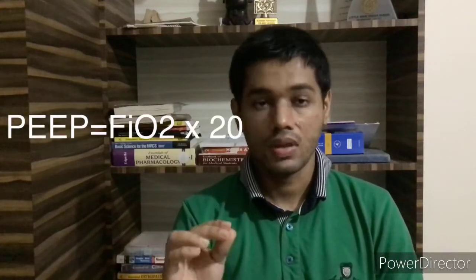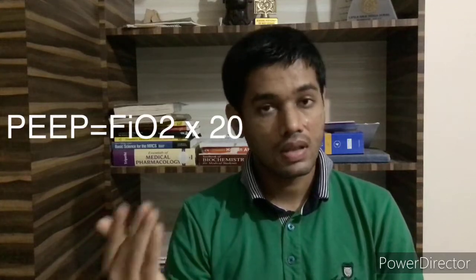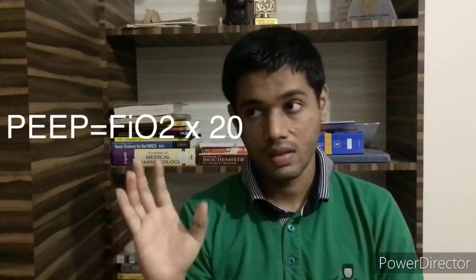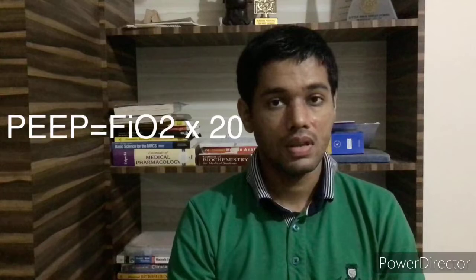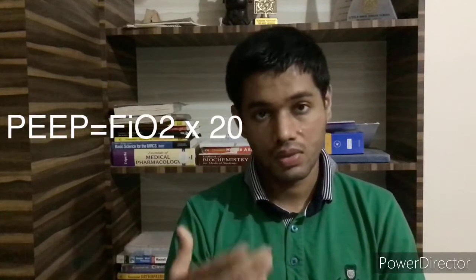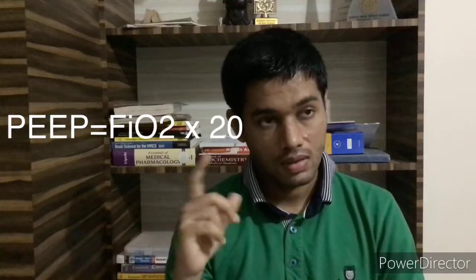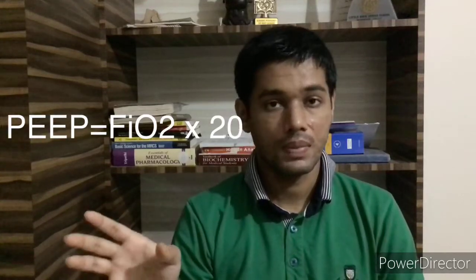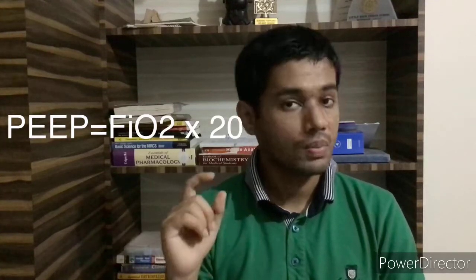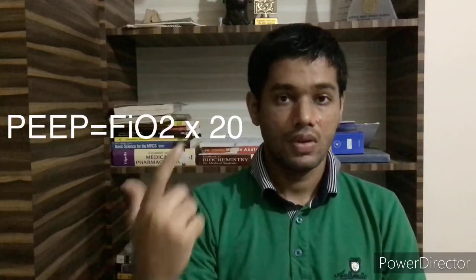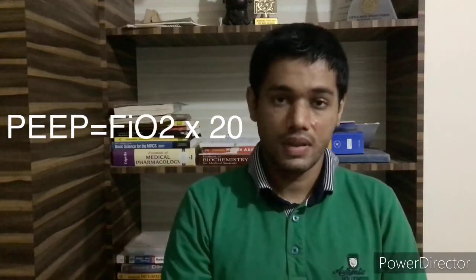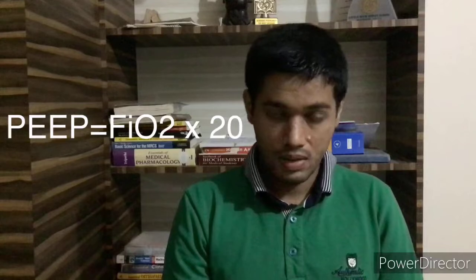So an easy way to remember this is whatever the FiO2 requirement is, we can keep 20 times that as the PEEP. For example, if the FiO2 requirement is only 0.4, PEEP should be 20 times that. That will be 8 centimeters of PEEP. If the FiO2 is 0.6, PEEP of 12.